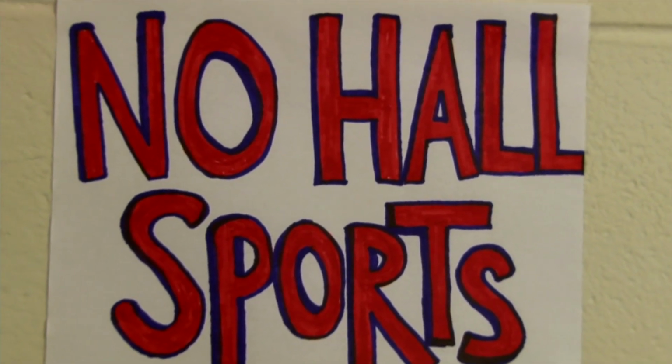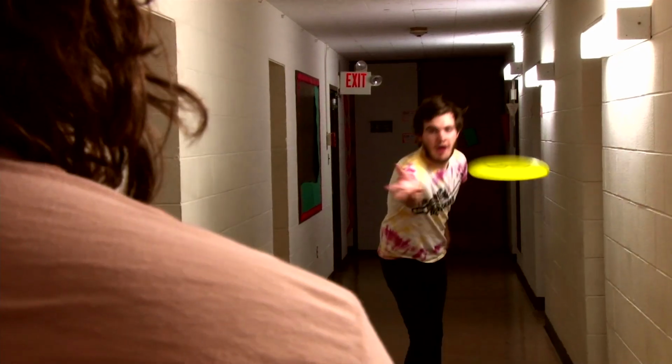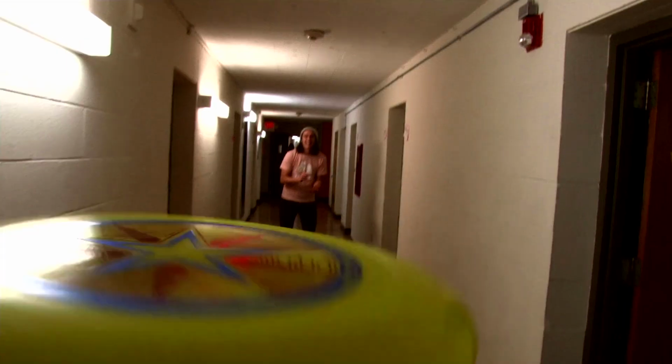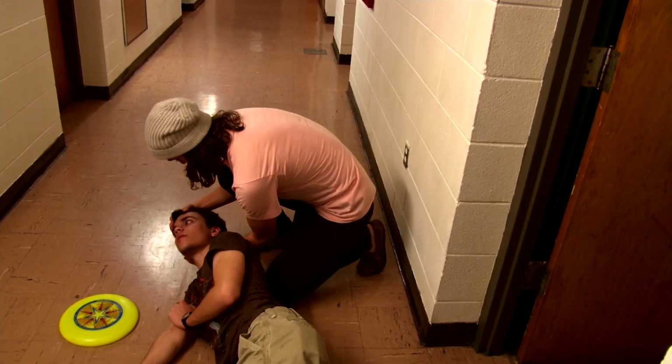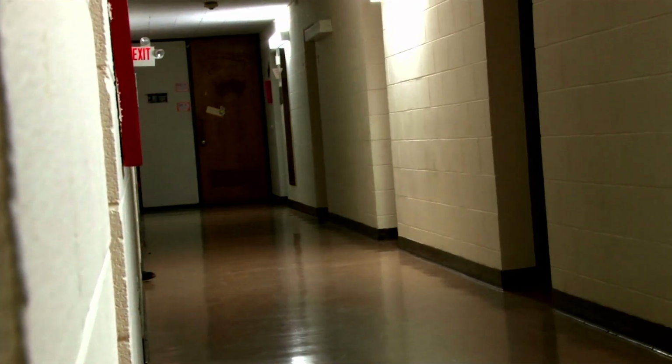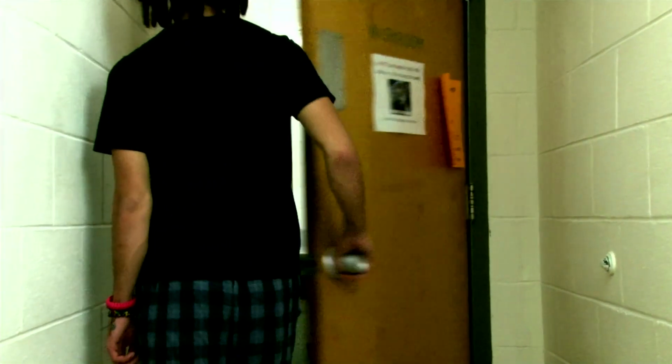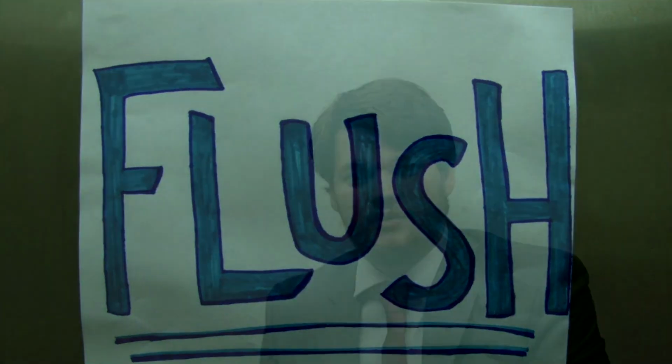This is a Capital University public service announcement. No Hall Sports. It saves lives. This is a Capital University public service announcement. Just remember, please flush.